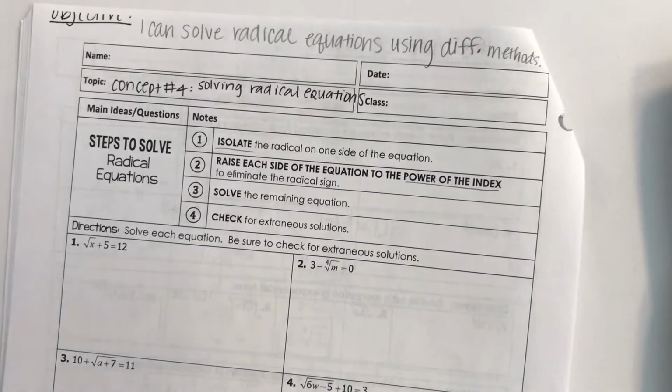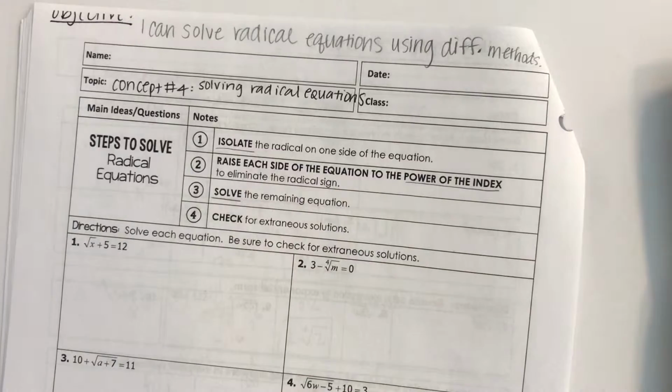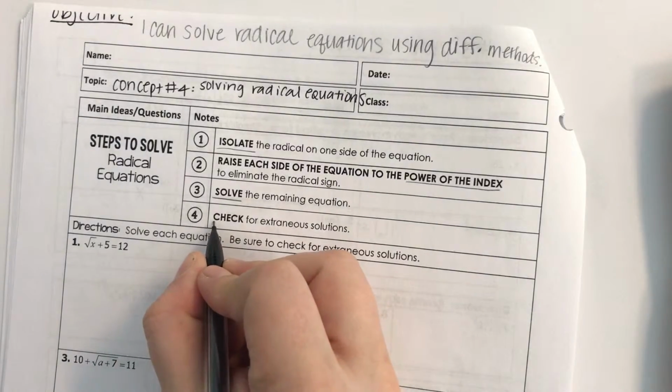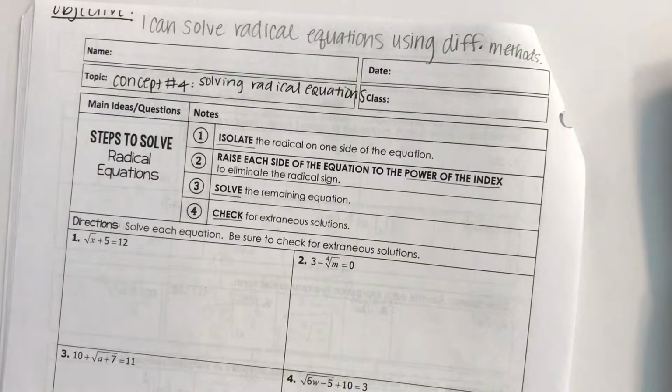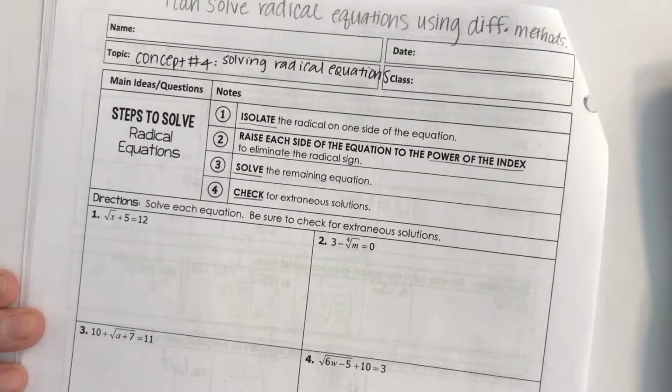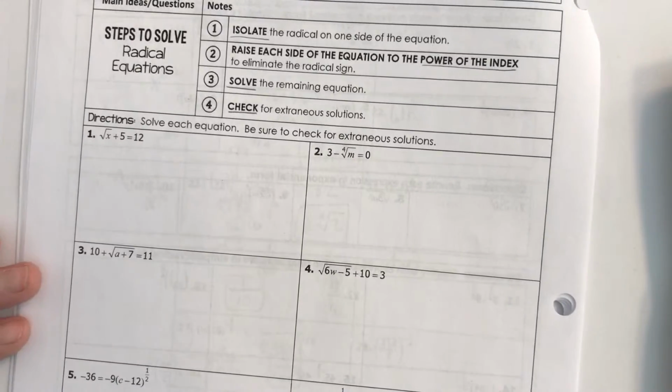Okay? So solve the remaining equation. Whatever's left over, you're going to solve it using different methods. There's going to be lots of different things you're going to have to do. And then number 4, and this is the most important, check for extraneous solutions. And I'll explain that in a minute, what that looks like, if we come across a problem like that. So let's get started. Let's start solving these.